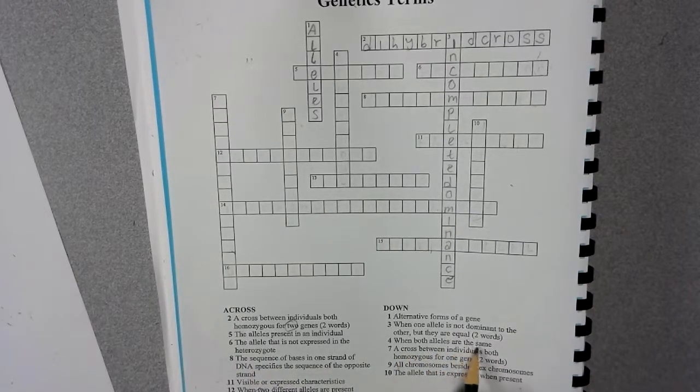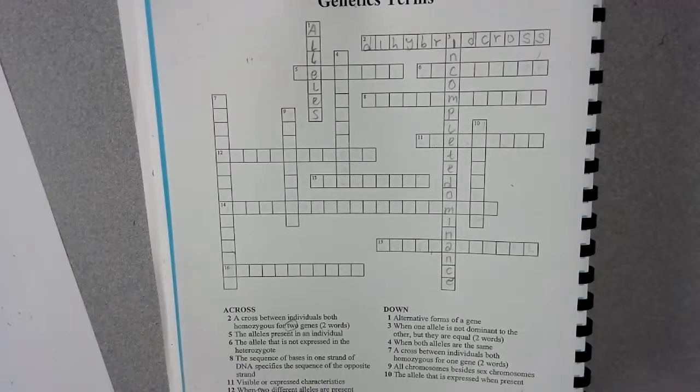Number four is when both alleles are the same. When both alleles are the same, that's called homozygous. Heterozygous is when both are different.